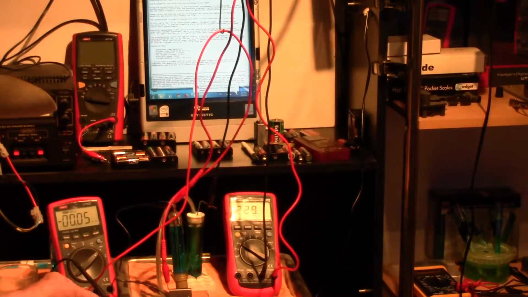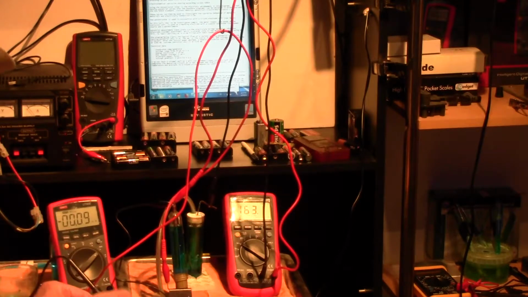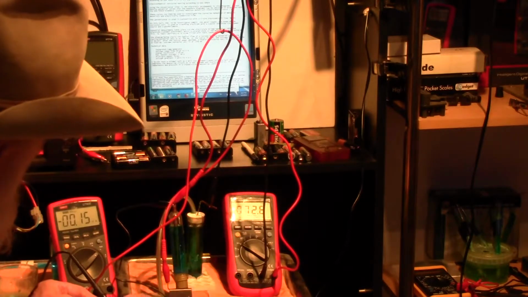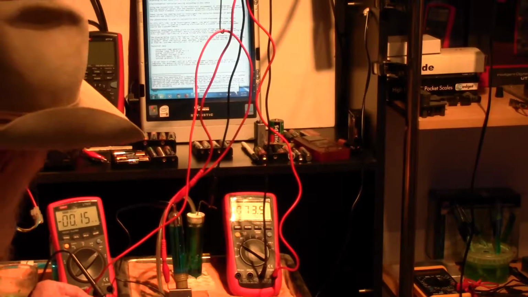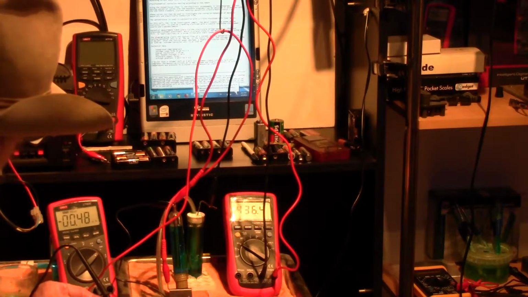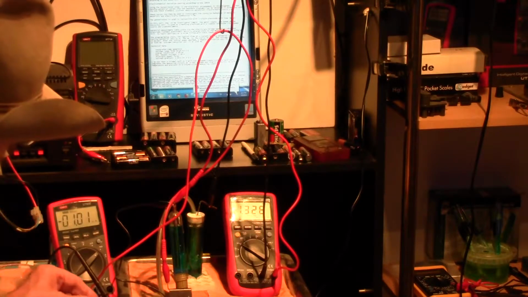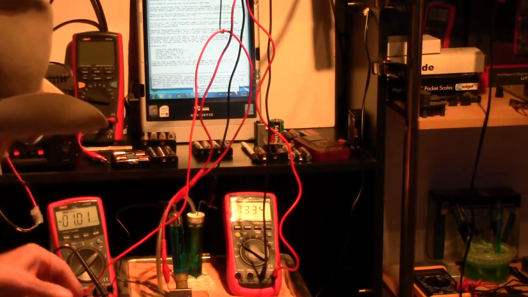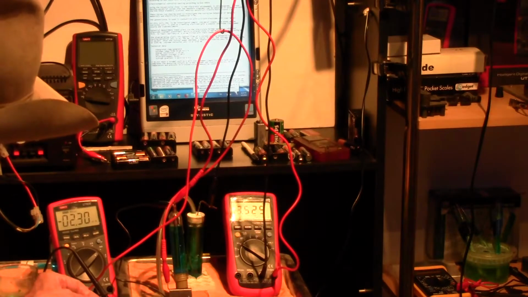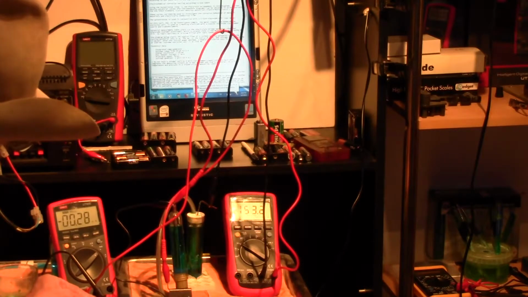As I increase this, you will see that there's 9 microamps, and that's to be plotted against the reading on this meter, which is 0.773 millivolts. This has gone negative, and that has gone negative. So as we adjust this, we can actually plot the Pourbaix diagram.